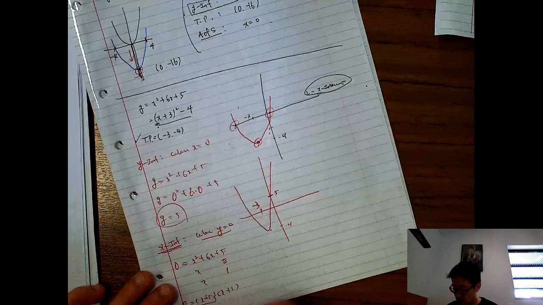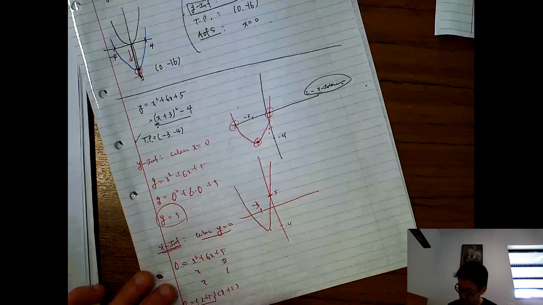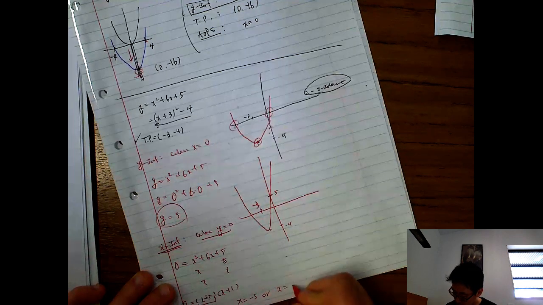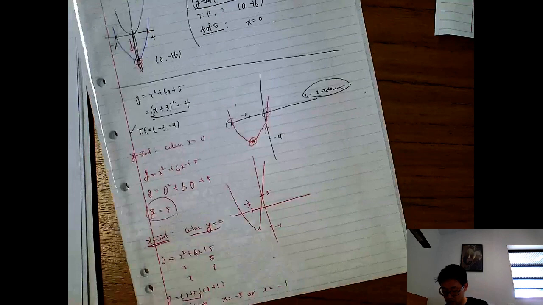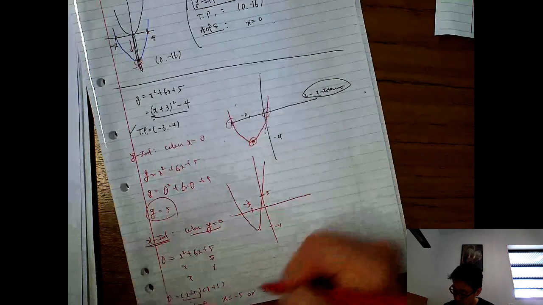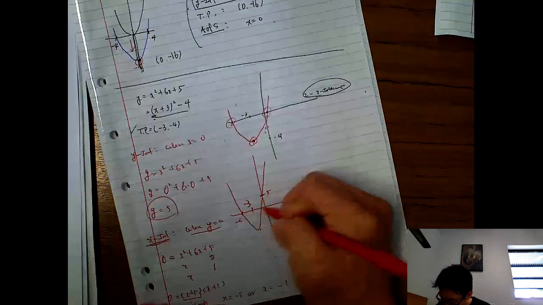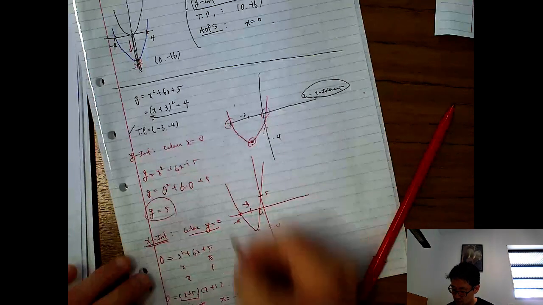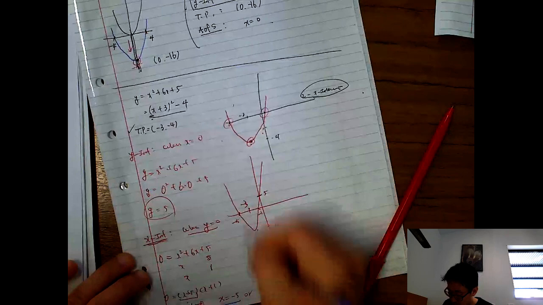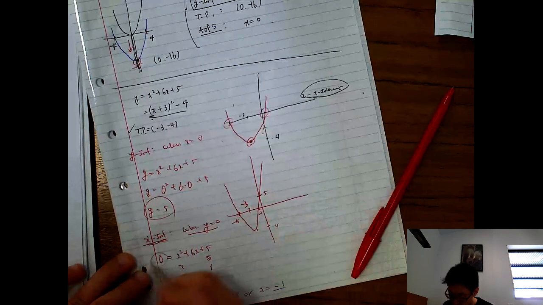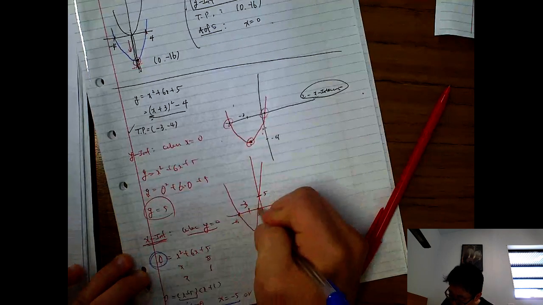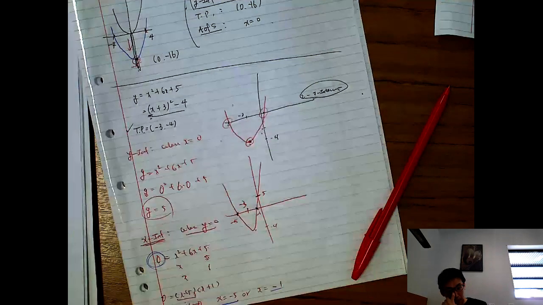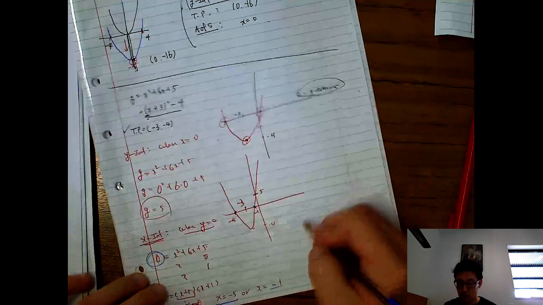So when x equals minus 5, or when x is minus 1. So minus 5, minus 1. When x is minus 5 and minus 1, y equals 0. That's why we got two intercept points there.